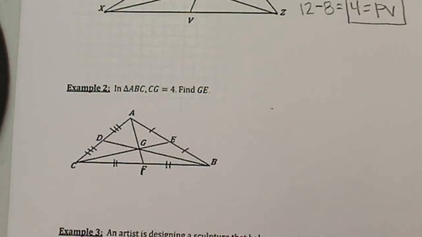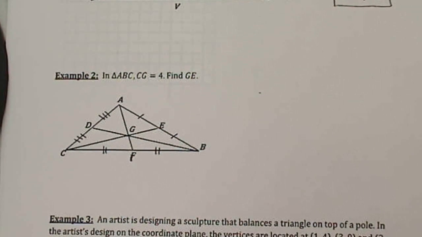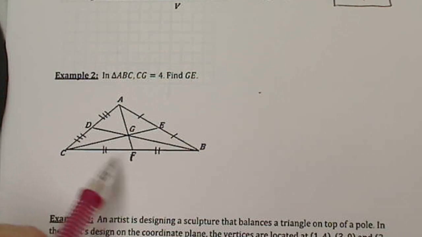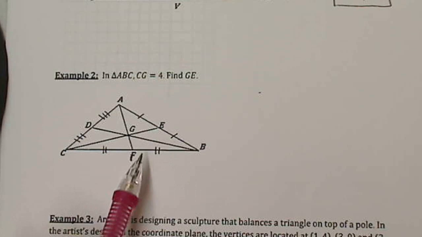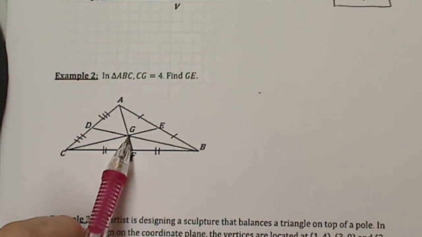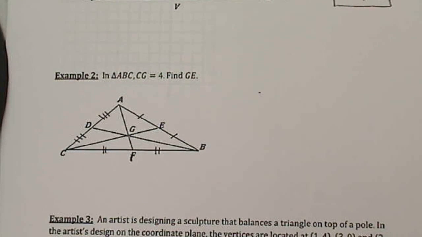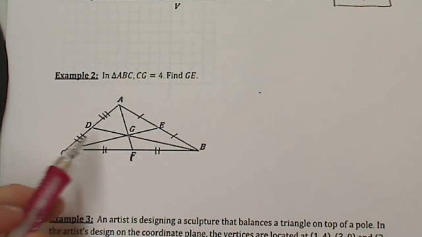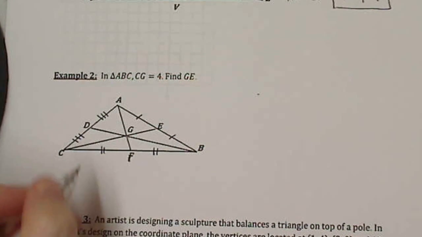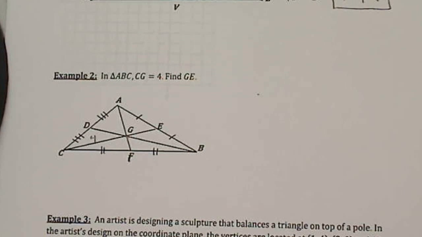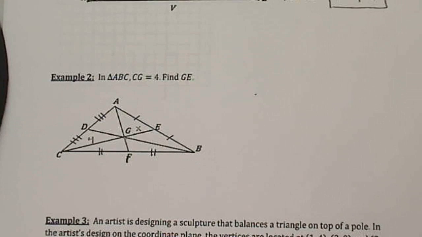Alright, in example 2, I do not tell you that G is a centroid, but you can tell by my congruent marks that I have all kinds of medians here. So I need to then use deductive reasoning and know that G is a centroid. So if CG, this length right here, is 4, I want to find the length of GE.